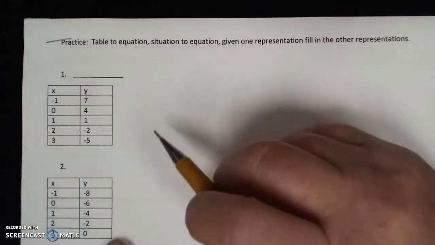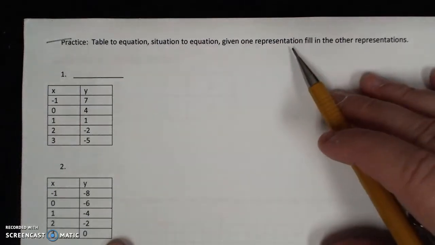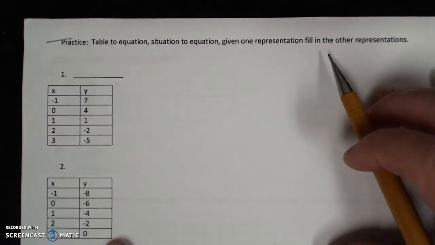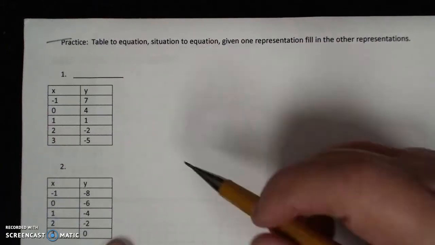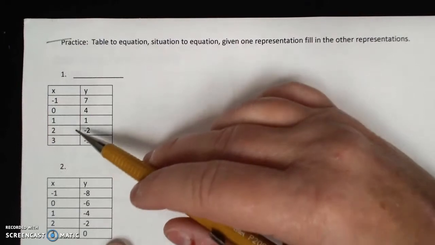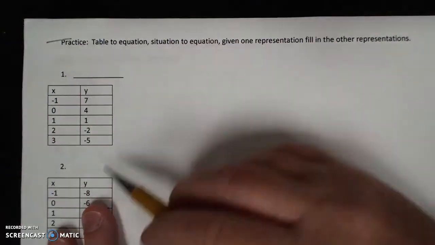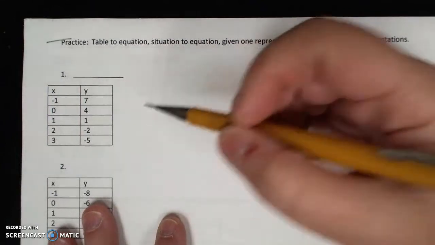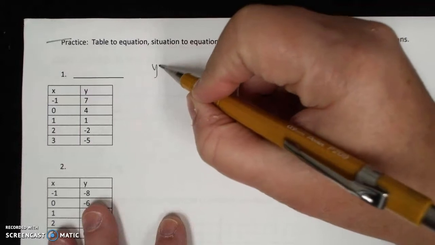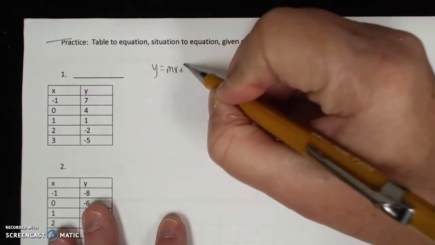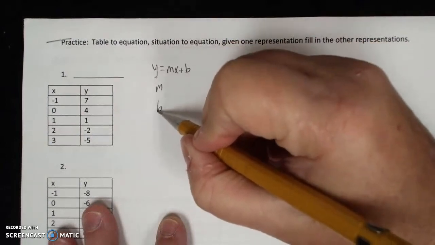So this is table to equation, situation to equation, given representation, fill in the other representations. That's what your task is for today. But I'm going to go over this one more again so we can get better at it. So you have a table and I need to find a rule or equation. So it's going to be in the form of y equals mx plus b. And I need to find an m and I need to find a b.